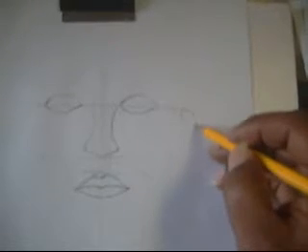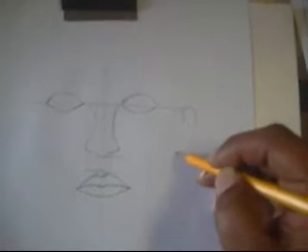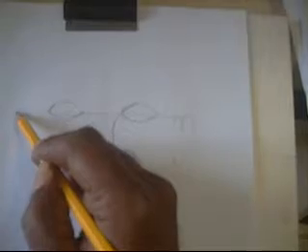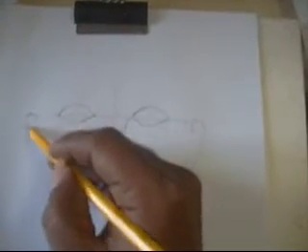So here I'm going to draw the ears, and you realize the top of the ears of this person I'm drawing now lines up more or less with the top of the person's eyes. And if you observe a person in reality, you should see the same features.